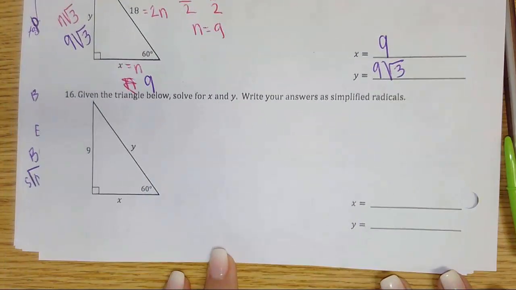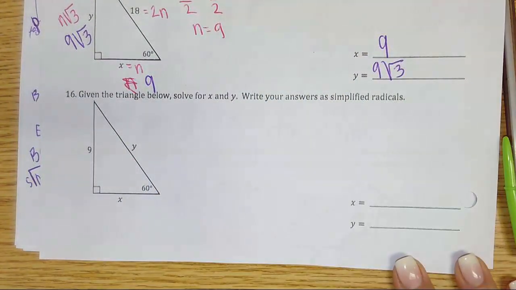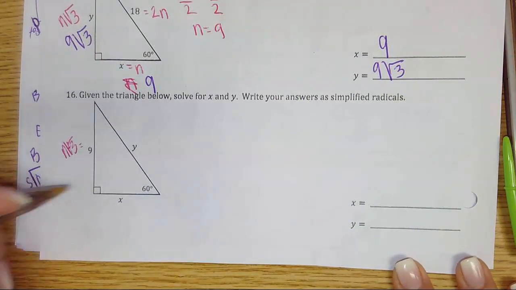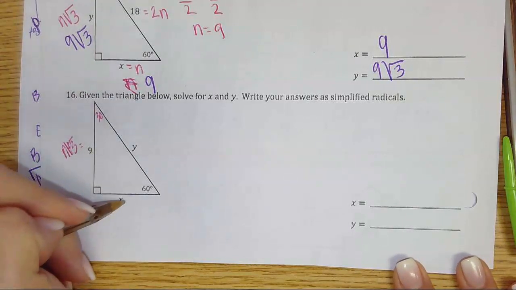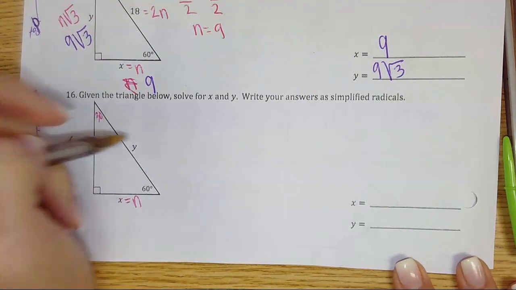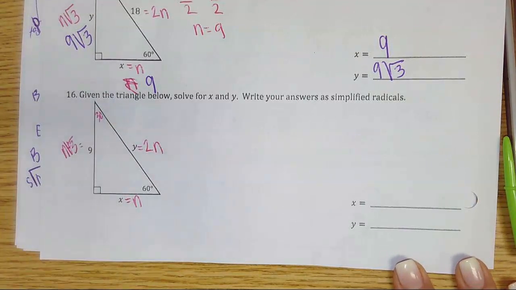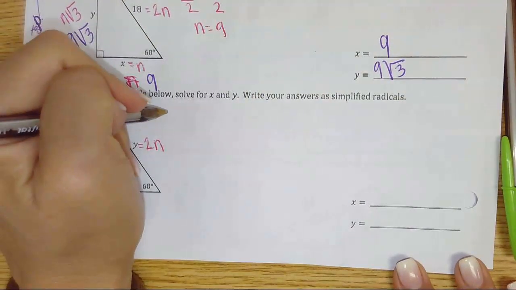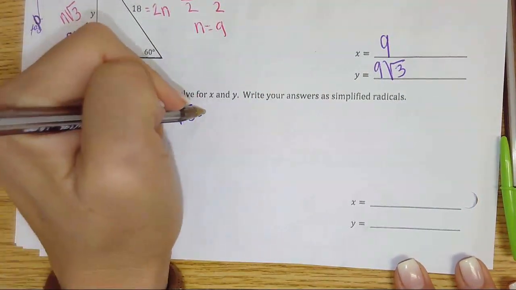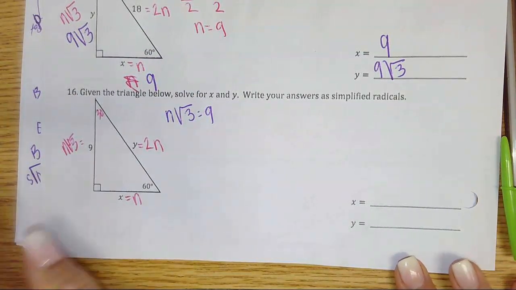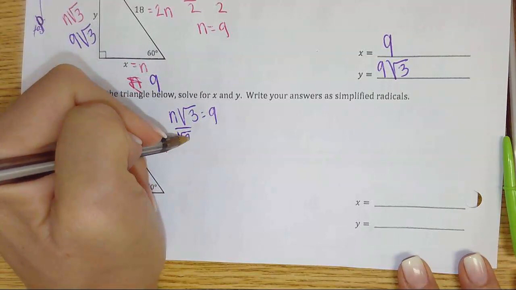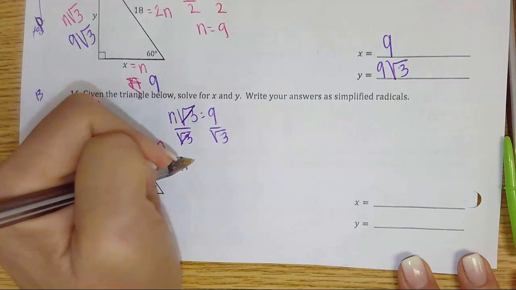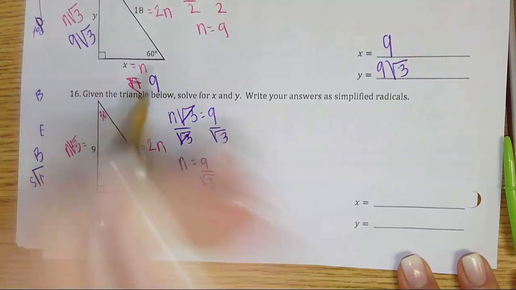Okie doke. This one gets a bit trickier, right? Across from 60 is n rad 3. This we know would be 30. Across from 30 is n. And across from 90 again is 2n. So we need to figure out this problem right here. We're going to do n rad 3 equals 9. Okay? Let's go ahead and solve for n. So we're going to divide by rad 3 and divide by rad 3. We're going to get n equals 9 over rad 3.